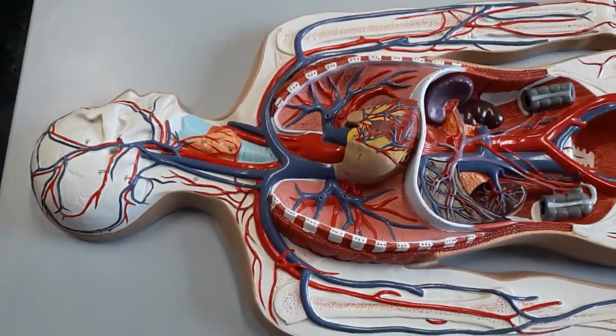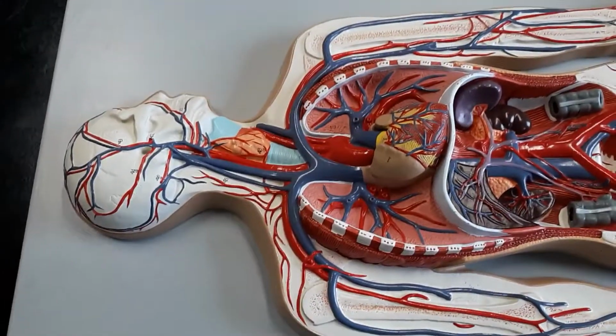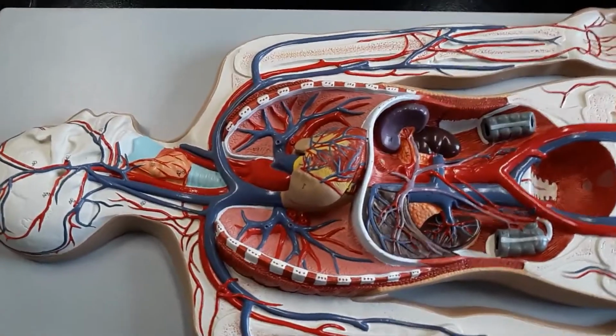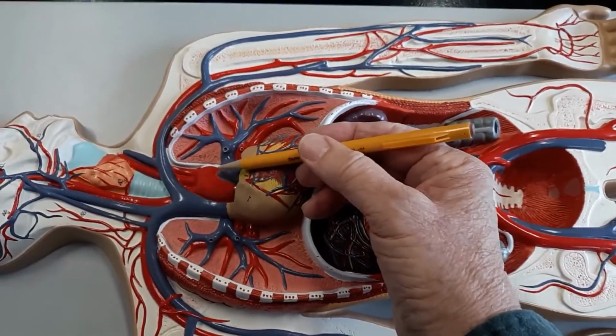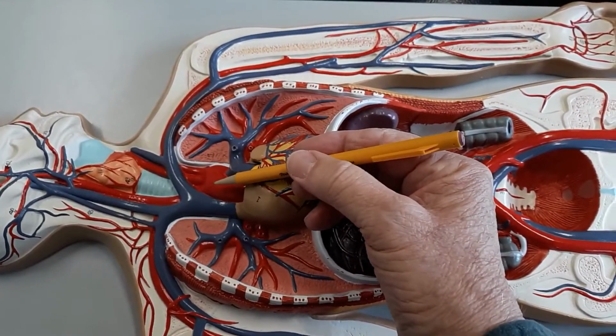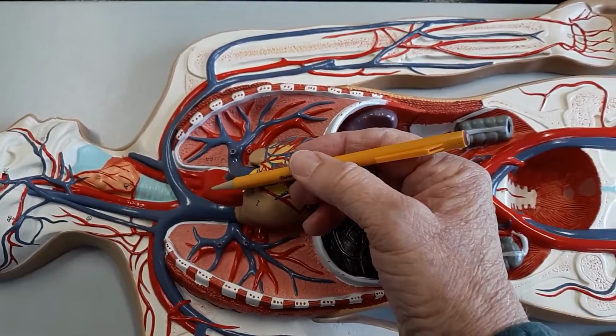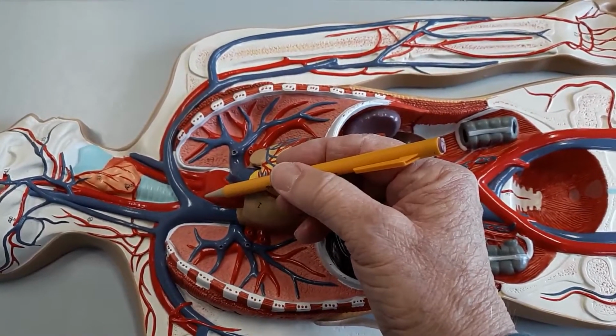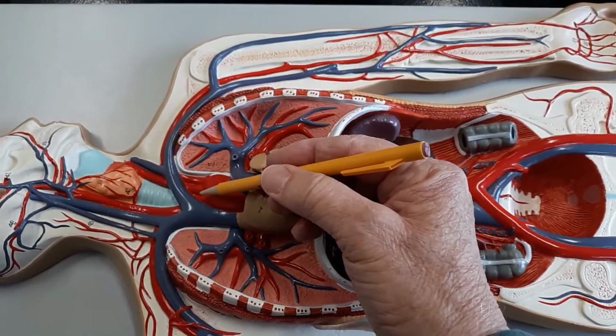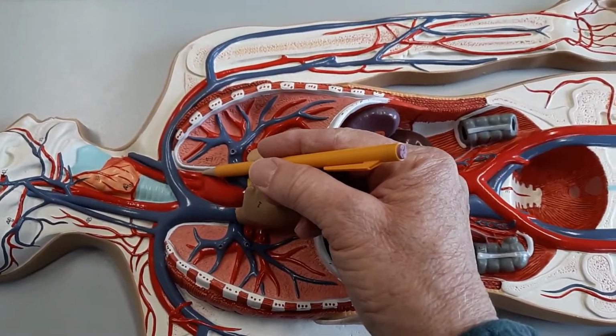Okay, so this is the Alte or the Flatman model. I'm going to start with the arteries here, starting at the heart. This, of course, is the aorta, the ascending aorta, aortic arch. And then the three major branches off of the aortic arch are the brachiocephalic trunk, left common carotid, left subclavian.